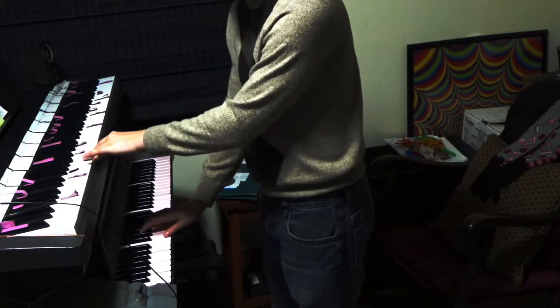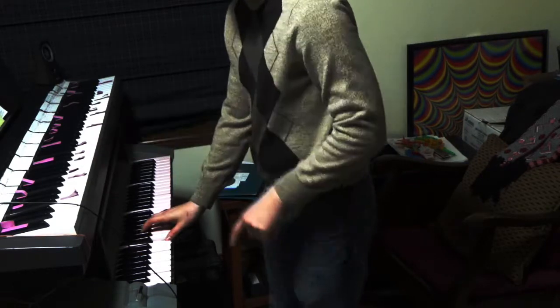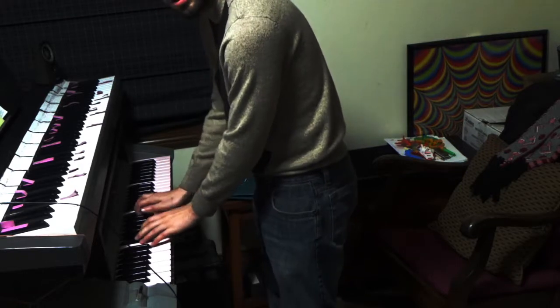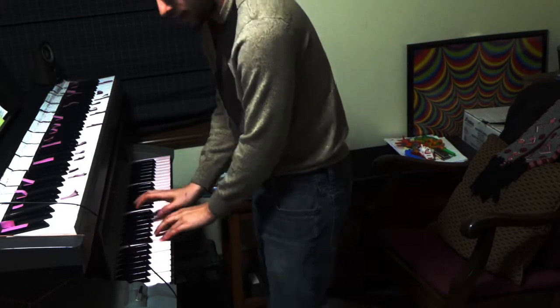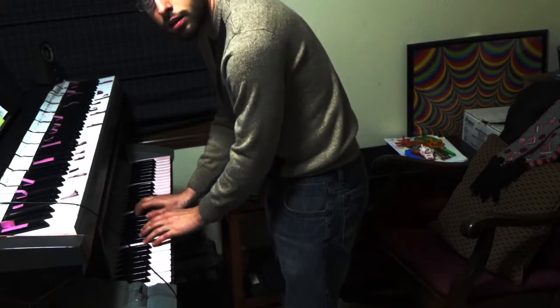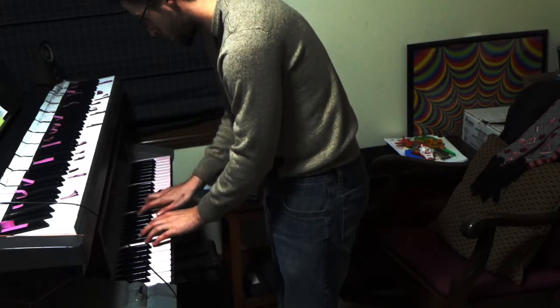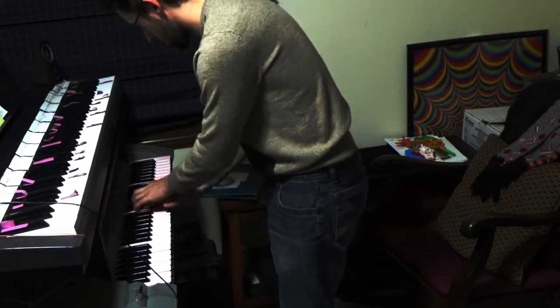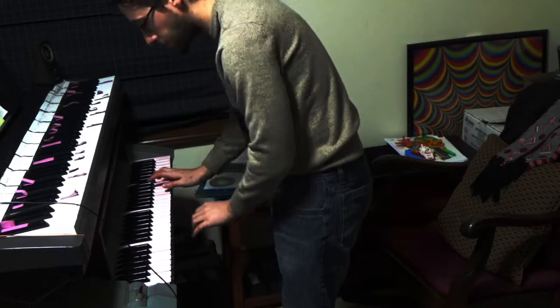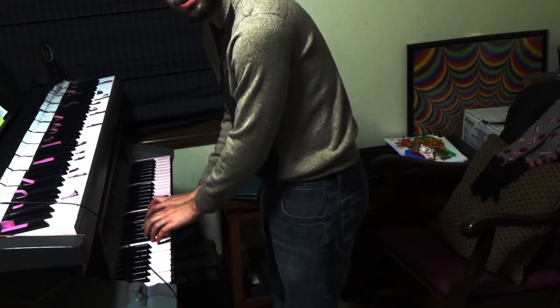I can compare that to 5-tone equal temperament, because I have a 15-tone keyboard here. And that's kind of a different sound, as you can tell. You can tell that all the steps are equally spaced.